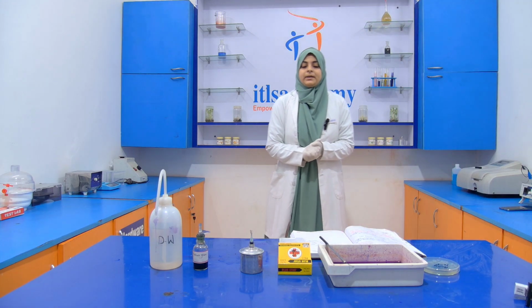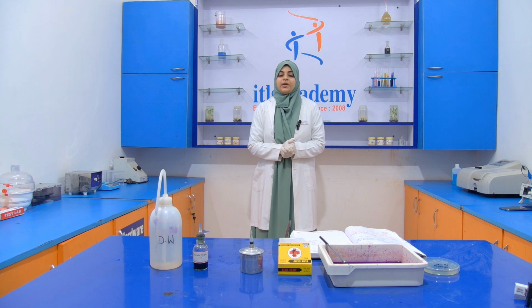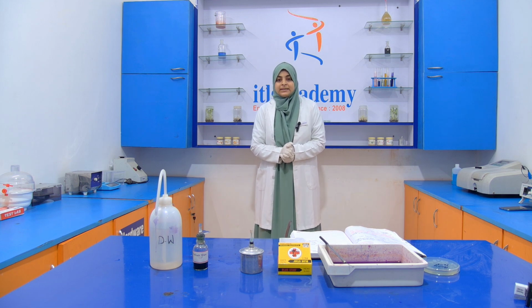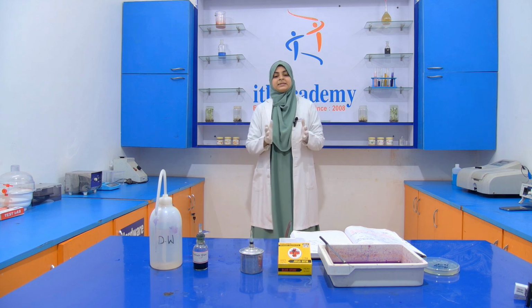Hello everyone, welcome to the ITLS Academy. Today we are going to perform another staining technique, that is your endospore staining.